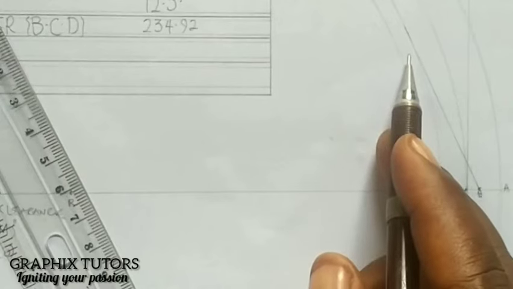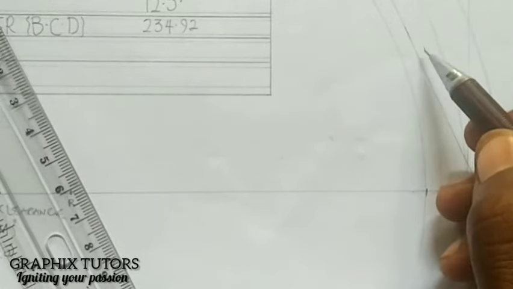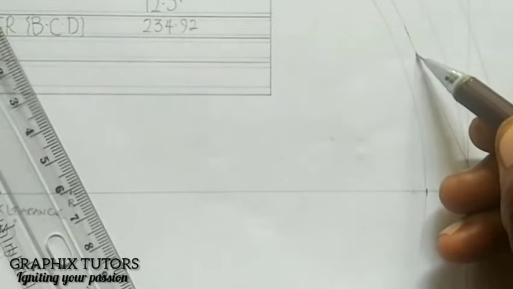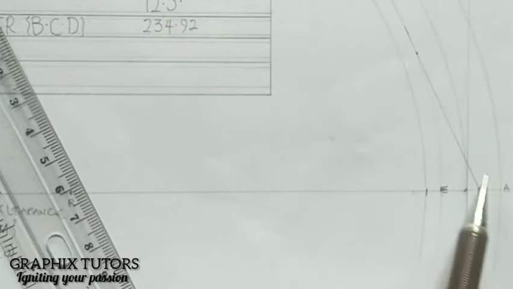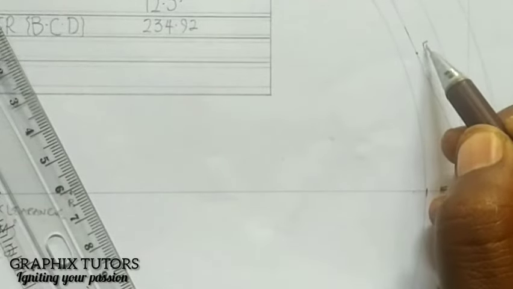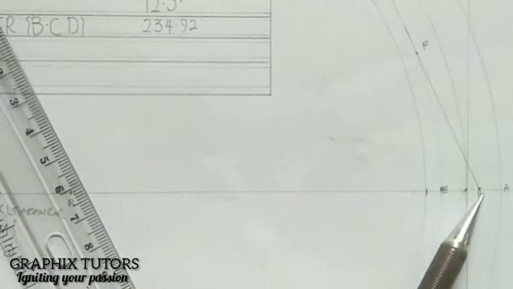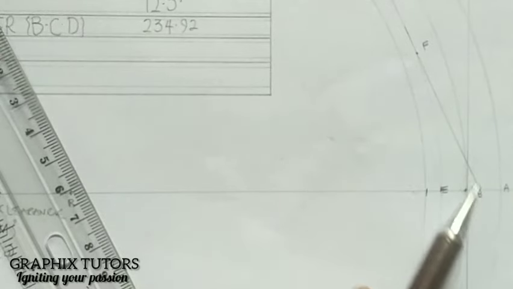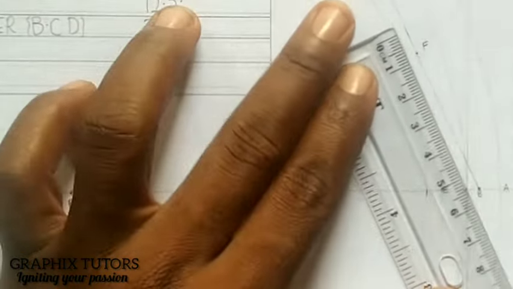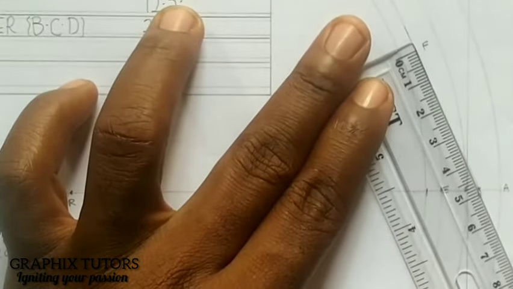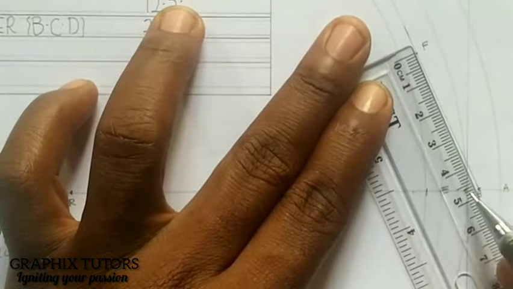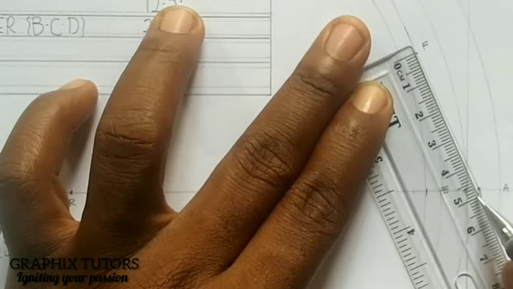And I will mark a point on that line, closer to this point here. I'll mark that point. I'll call it point F. After that, I'm now going to get 1/4 of FB. 1/4 of FB means I'll measure FB from F to B. It's giving me 48, and I'll divide it by 4.